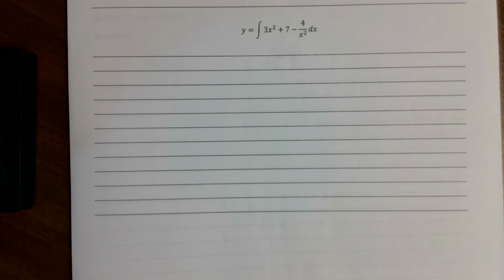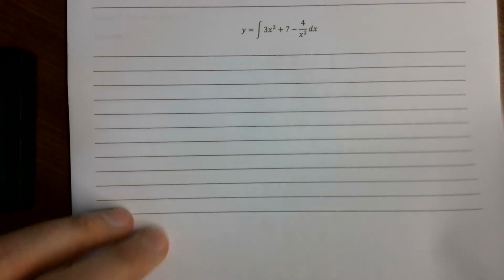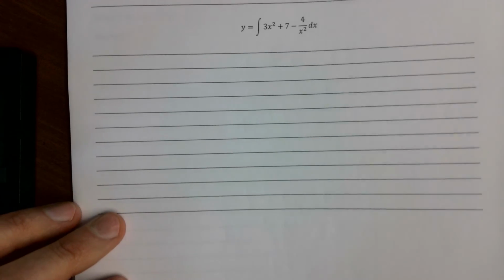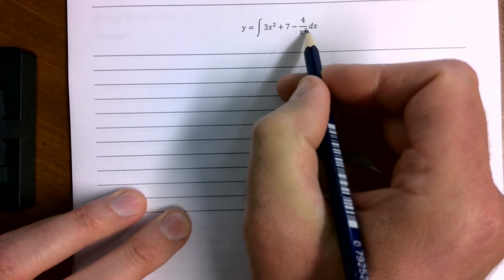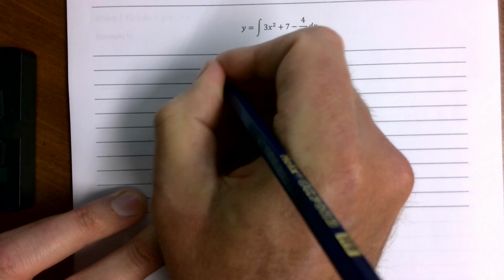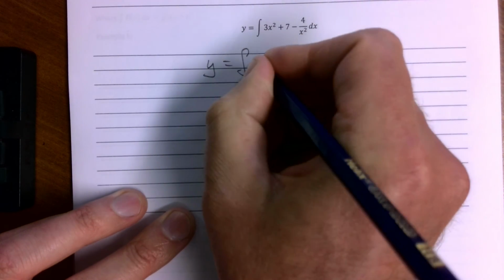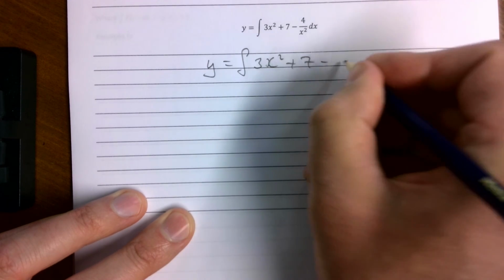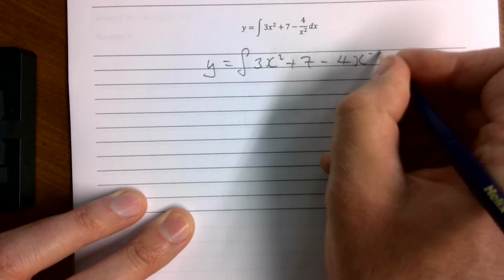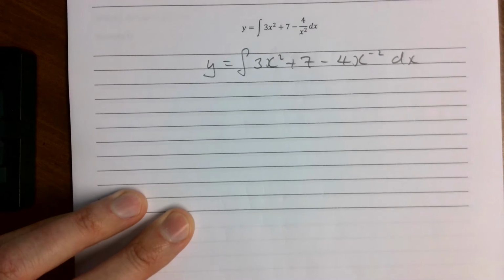And I think this is our final example. Let me just check. Yeah. So again, this is fine. We want to rearrange this before we would integrate. So y equals the integral of 3x squared plus 7 minus 4x to the minus 2 dx.